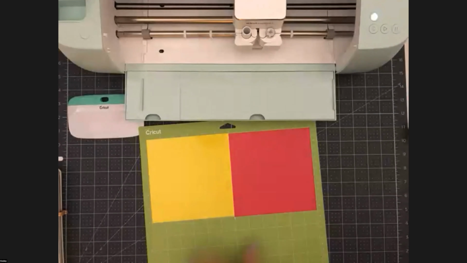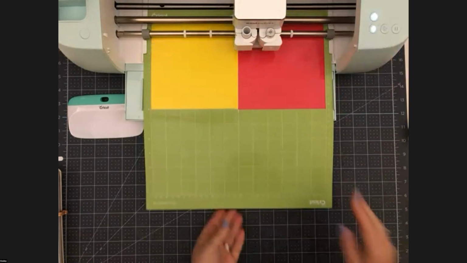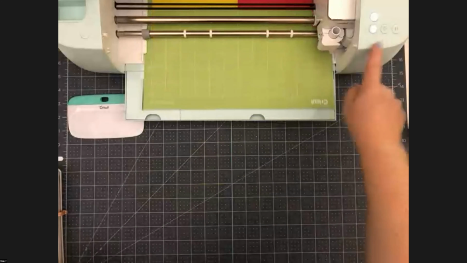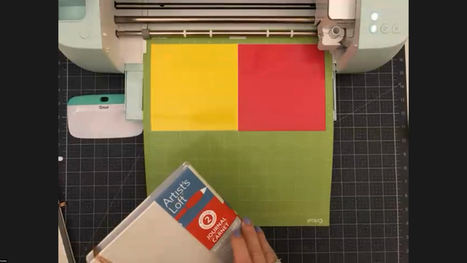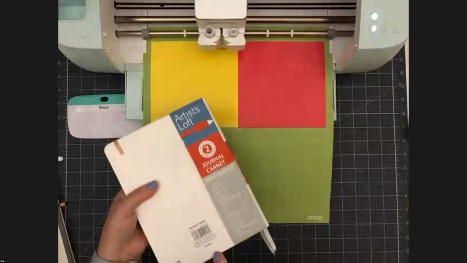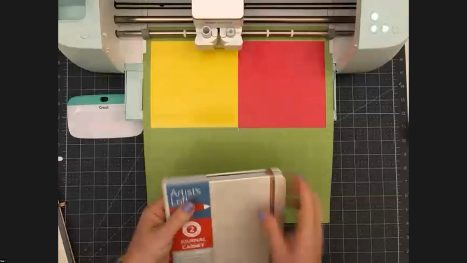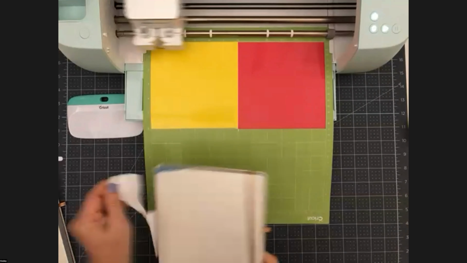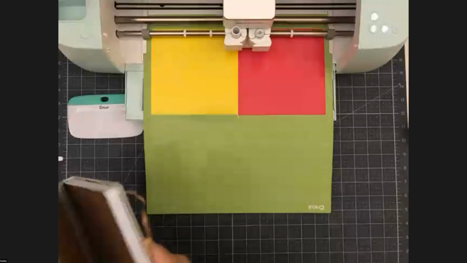And I'm going to cut this out. So I've got my vinyl on my mat, and I'm going to load it into my machine just like that. And then once it's ready, my little play light will show. And I'm using the Artist Loft journal. I don't know about you guys, I can't get enough of these journals. They're from Michaels, and definitely when they go on a promotion, I stock up on them because they're great little gifts. Perfect for journaling or, if you like to bullet journal or scrapbook, even special occasions. And they're great for gifts. Did I already say that?